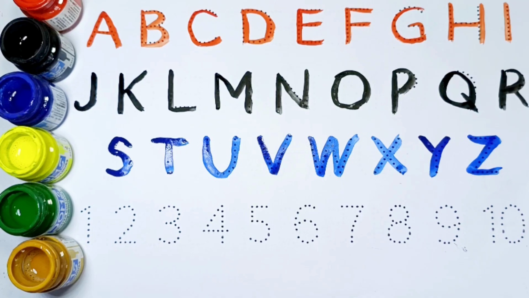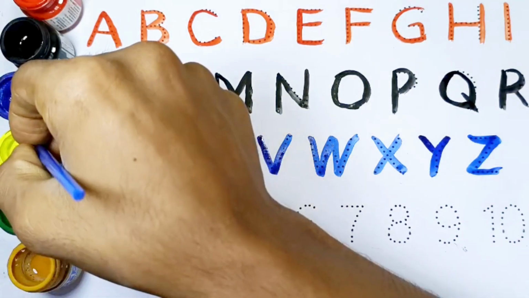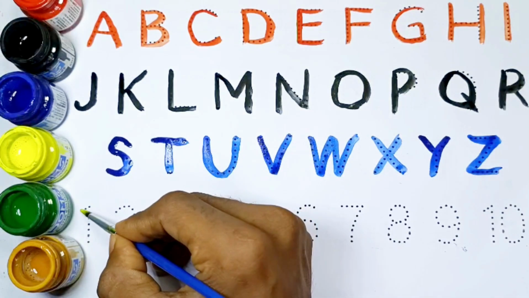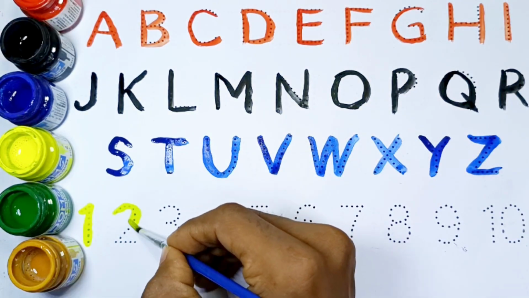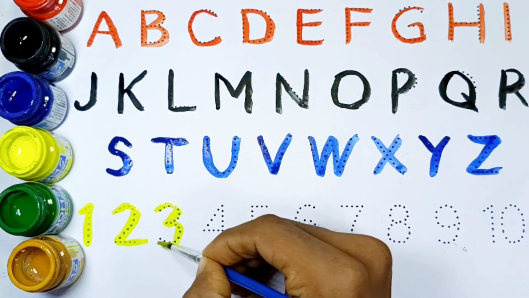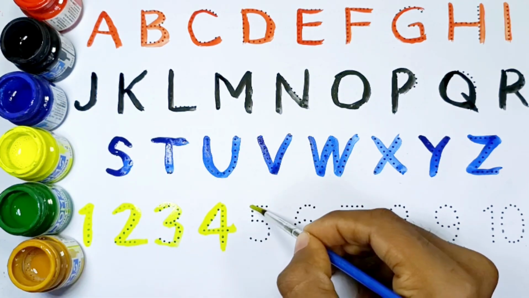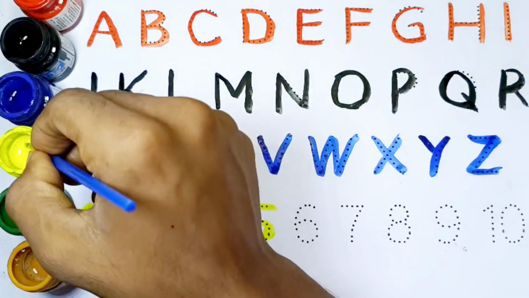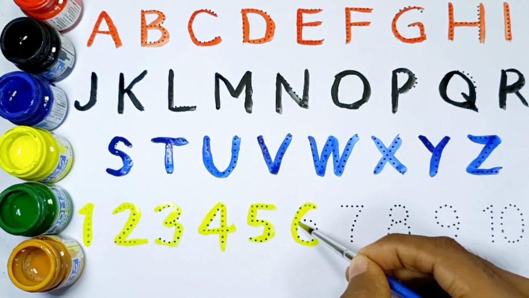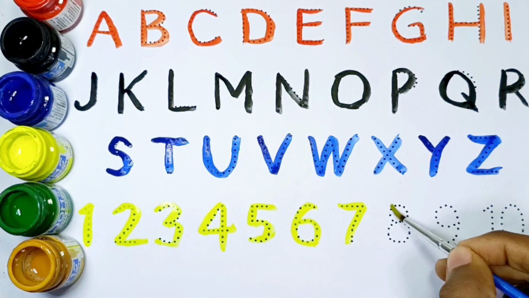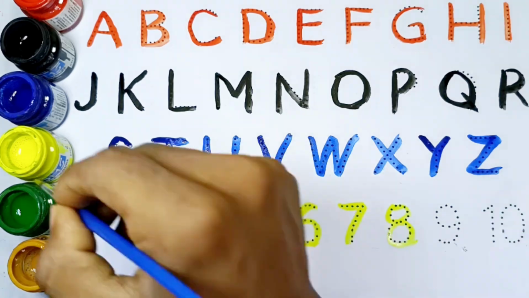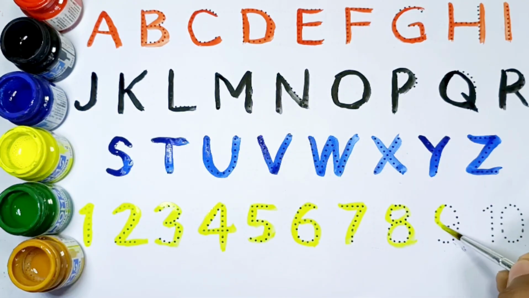Kids, now you draw numbers. And first you draw 1 and use yellow color. 1, 2, 3, 4, 5, 6, 7, 8, 9 and 10.